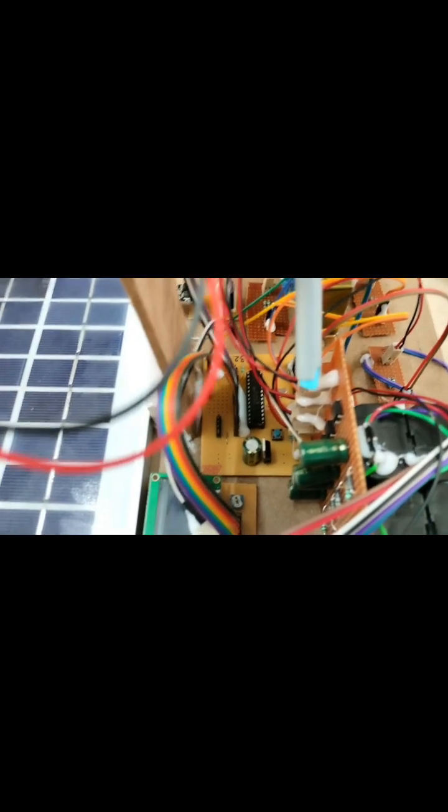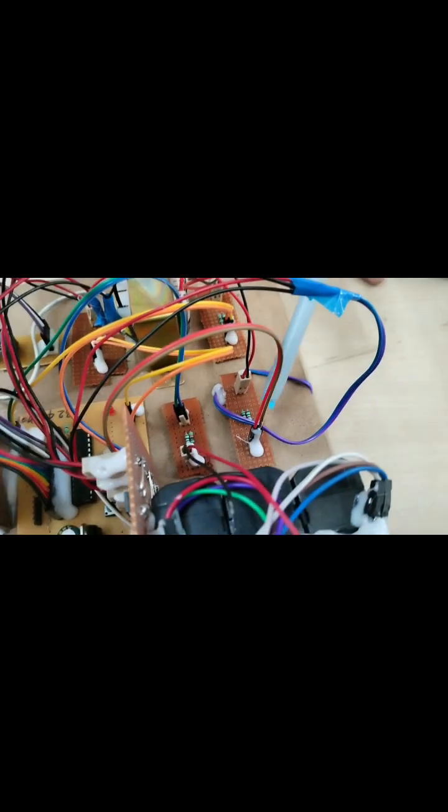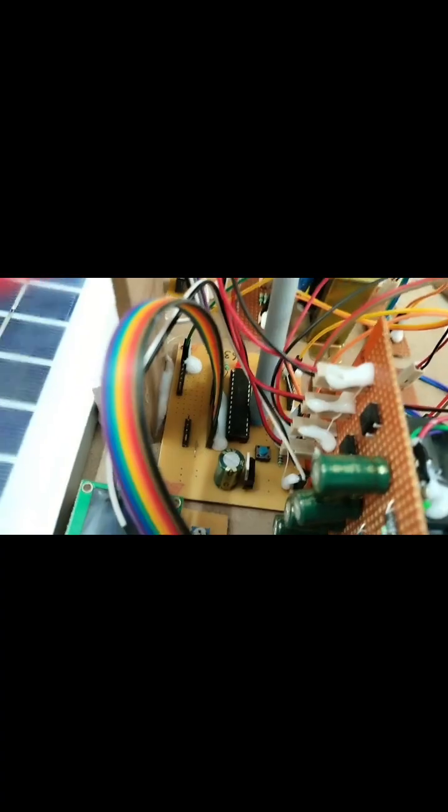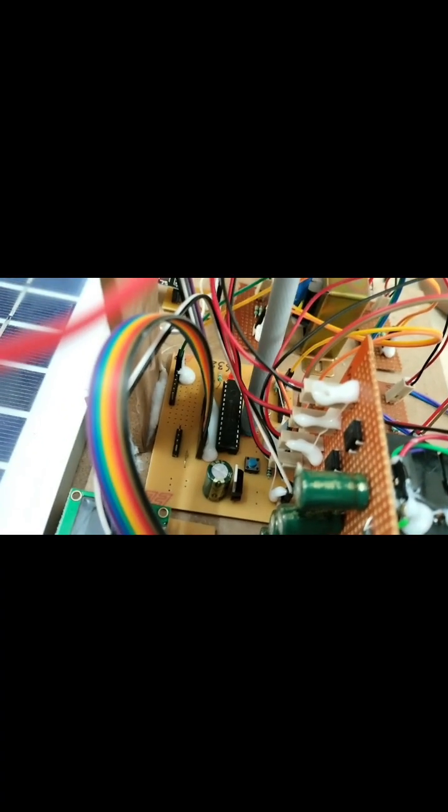As we see, these are the connections given from the generating sources, and an interface named voltage sensor is used to sense the voltage and give it as input to the microcontroller, which is assigned the task of displaying the voltages on the LCD display.